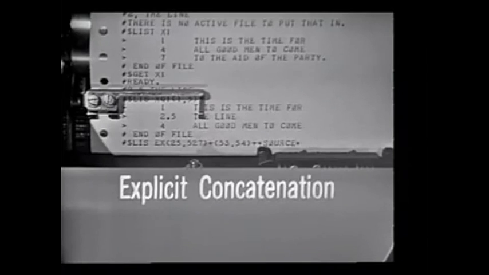Now I will concatenate some lines directly from my terminal. So I need a name of my terminal as a file. We use asterisk source asterisk. That is the name of my terminal as an input file. And then I will maybe take some more lines from file EX.